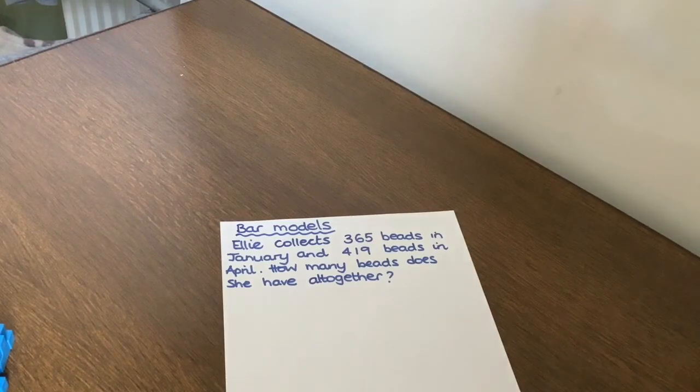So you have to decide, is this an addition bar model or a subtraction bar model? Can you draw the bar model thinking about the size, because remember they're not the same numbers. So try and draw me a bar model which would represent this calculation, this problem, and then see if you can work out the answer.